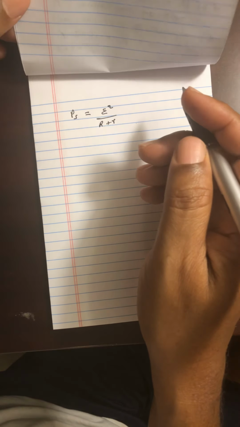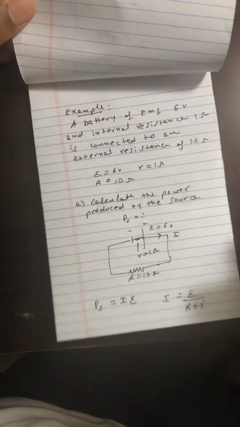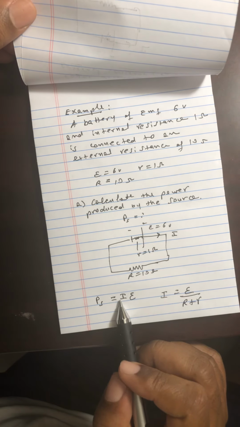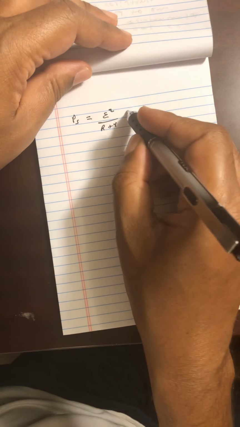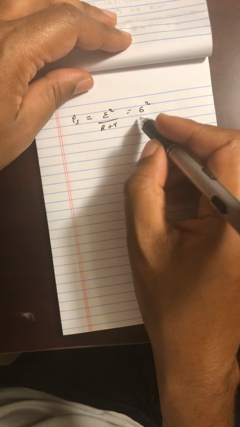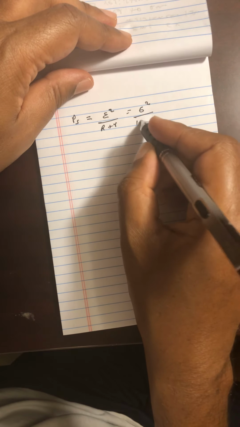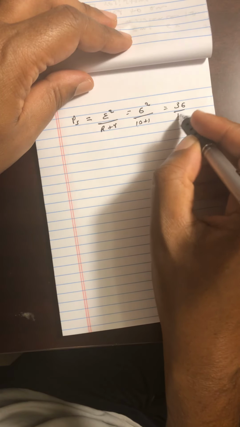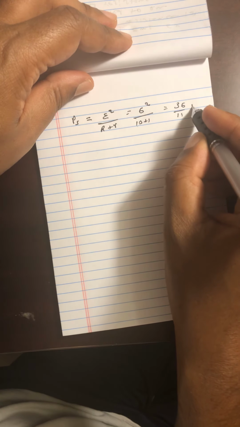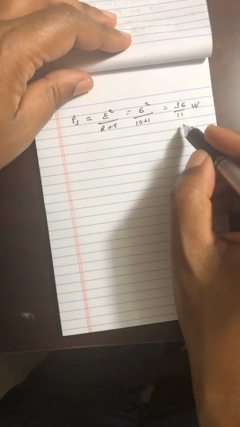Substituting this for I, we get E squared over the sum of the resistances. So this would be 6 squared divided by 10 plus 1, which is 36 over 11. And the unit for power is watt. So this is the power produced by the battery.